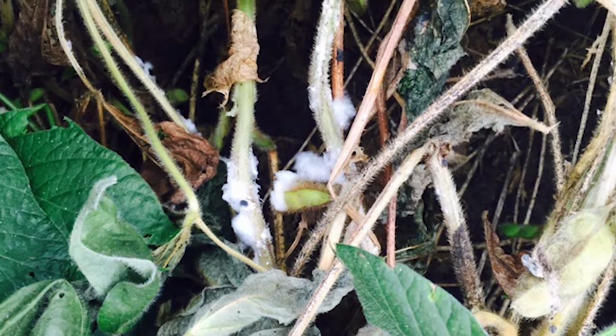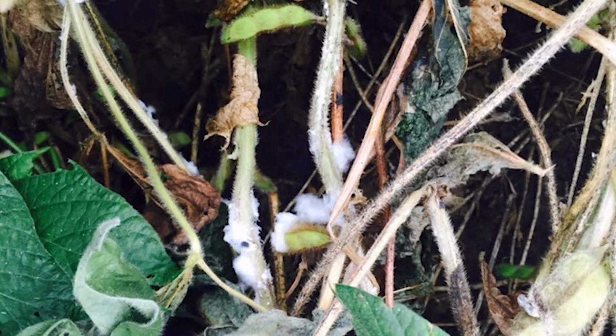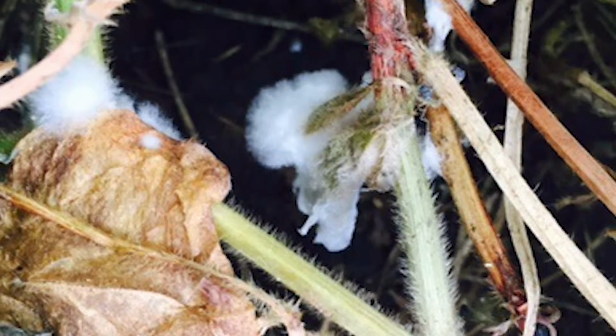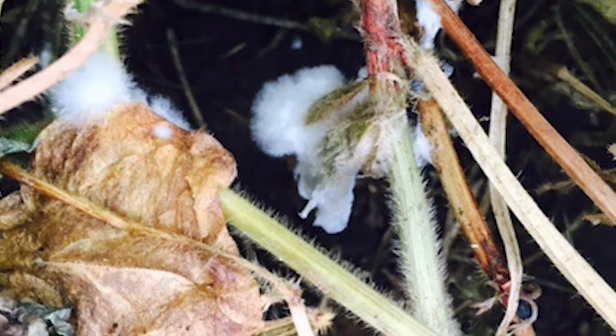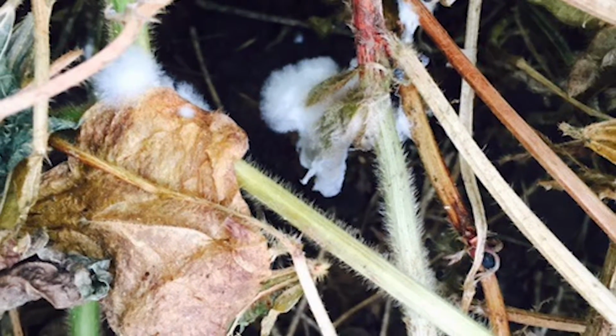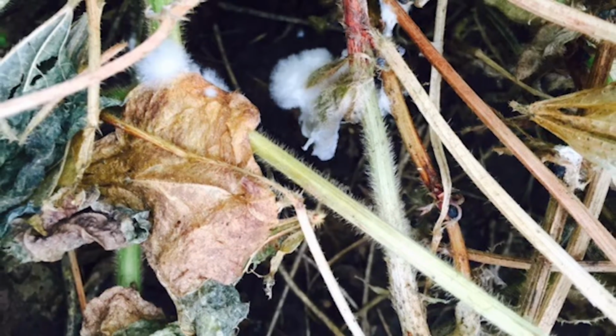White mold is caused by a fungus that survives in the soil and germinates when soil moisture conditions are favorable. The fungus develops to form mushroom-like bodies called apothecia, which eject spores into the air. The biggest source of these spores that infect the plants are apothecia within the soybean field itself.